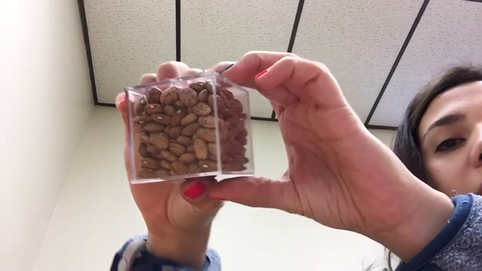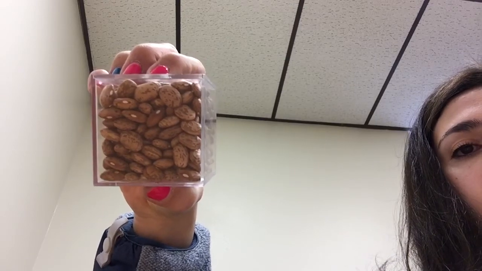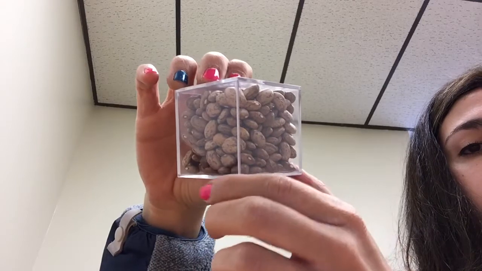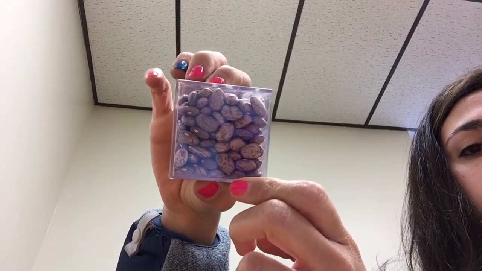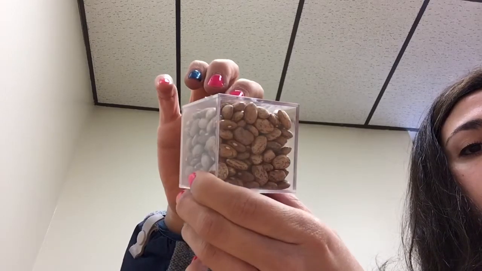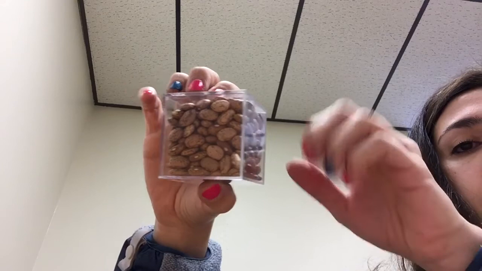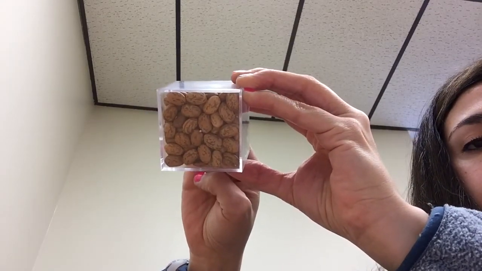Okay, now I'm going to show you a cube, and this is with beans. So here's a cube. So you might want to pause the video depending on the different perspectives that you see that you think might be helpful to help you calculate the amount of beans that are inside of the cube.